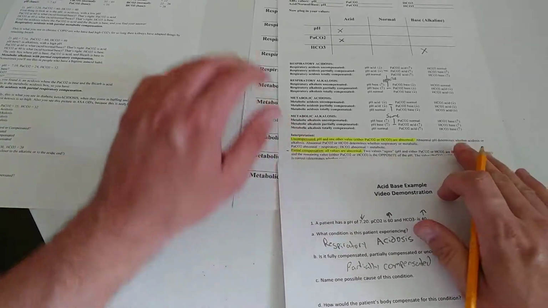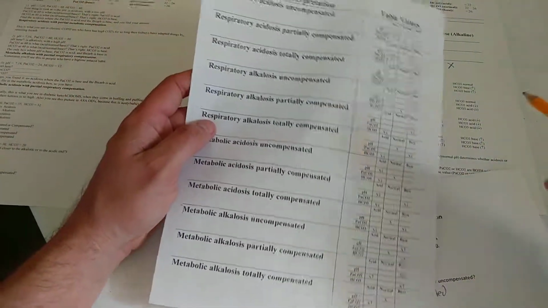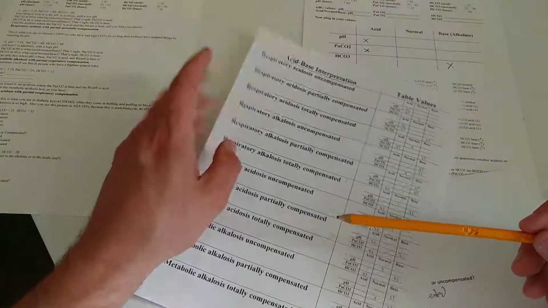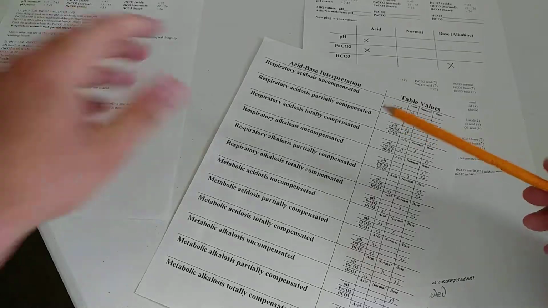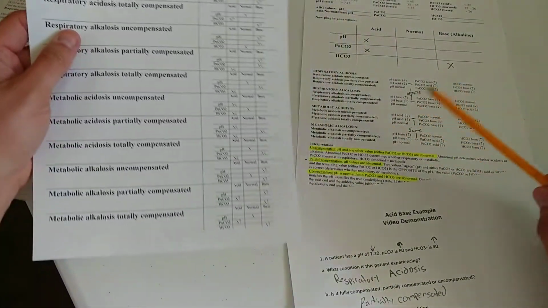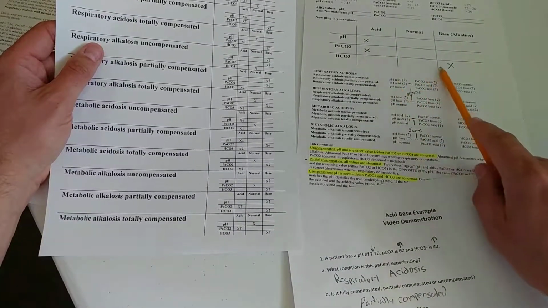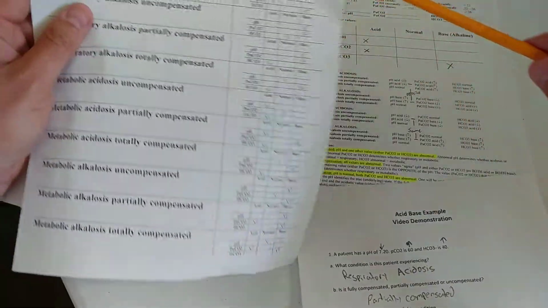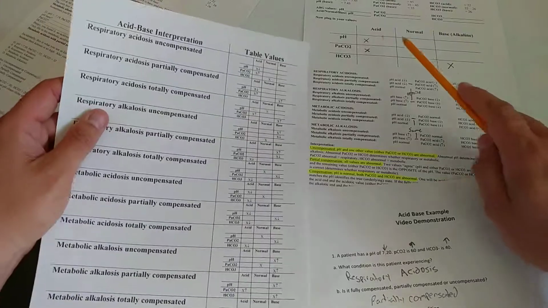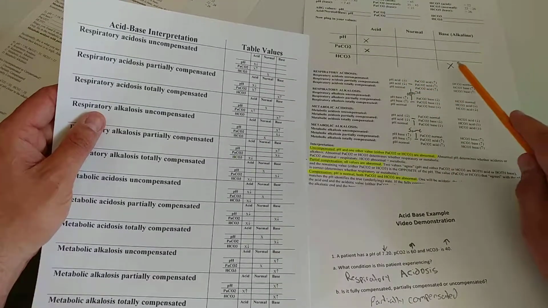Partially compensated. Now, if you want to check your answers, I would advise you to use this sheet as a last resort, or you can use it to study, but don't cheat off the sheet. You're going to need to know how to do these. Okay, so let's see here if we find this particular correlation on our given chart over here. And if you see, we had one here, and we had one here.